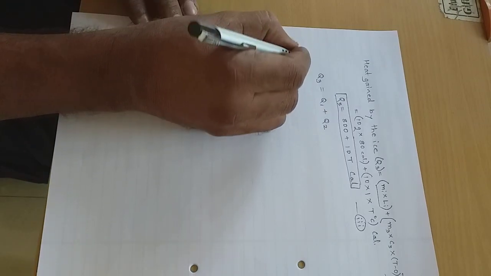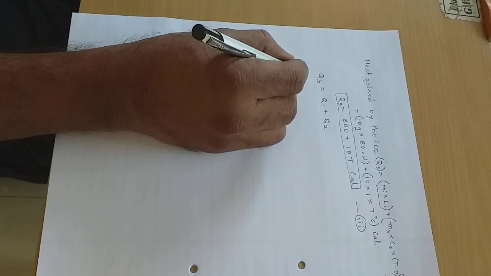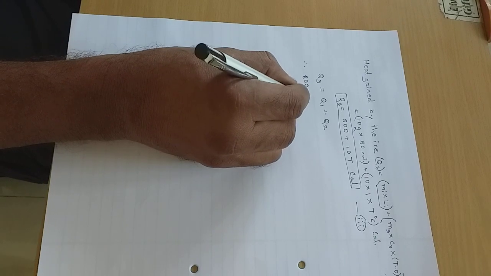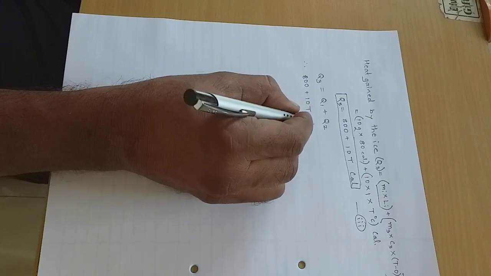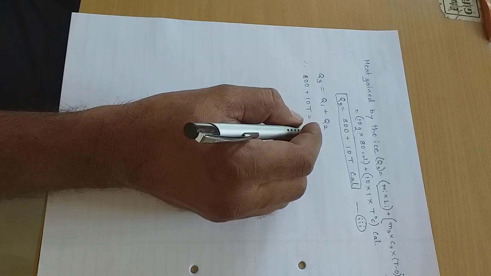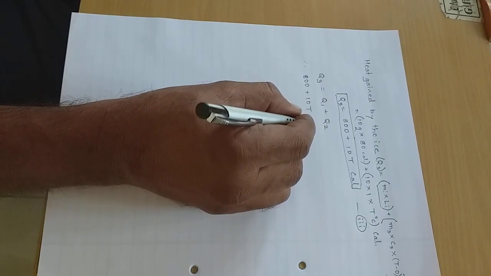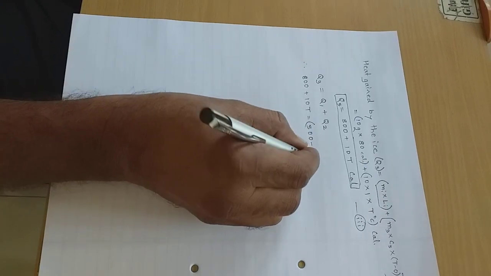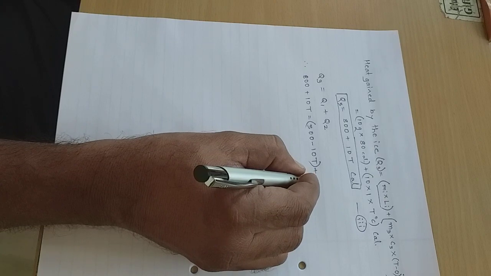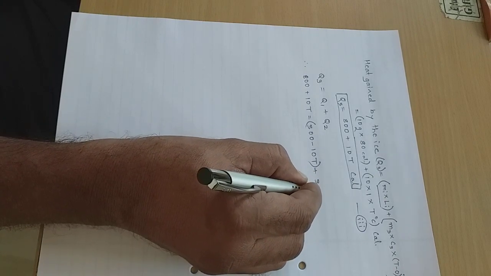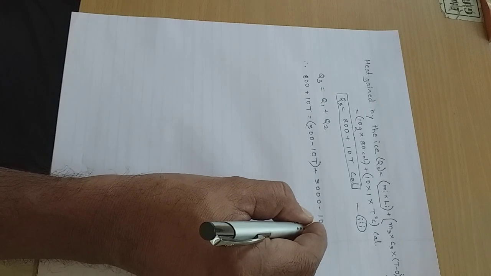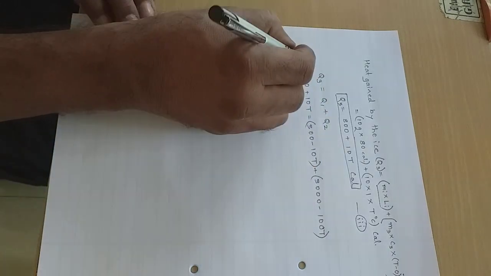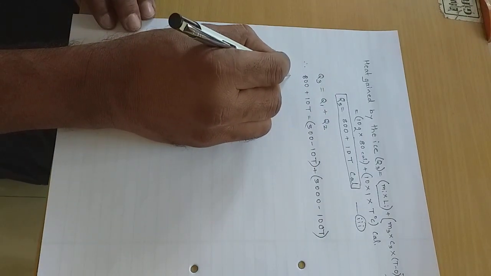Now the values will be like this: 800 plus 10T is equal to 300 minus 10T plus 3000 minus 100T, likewise.